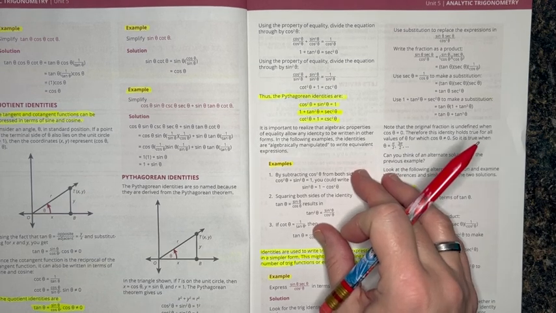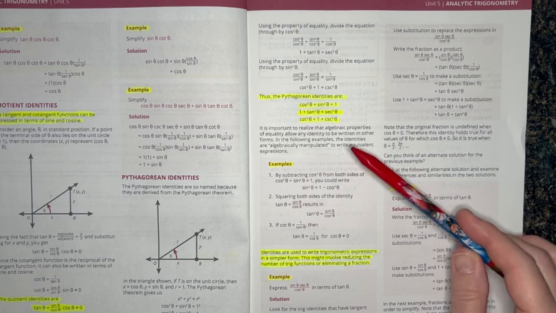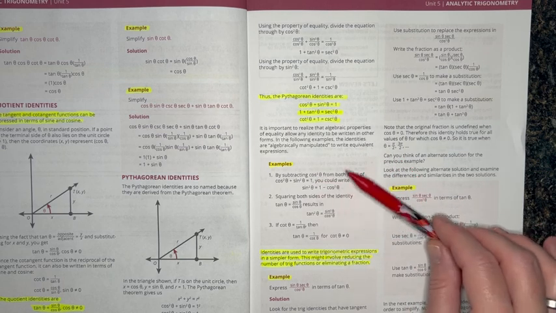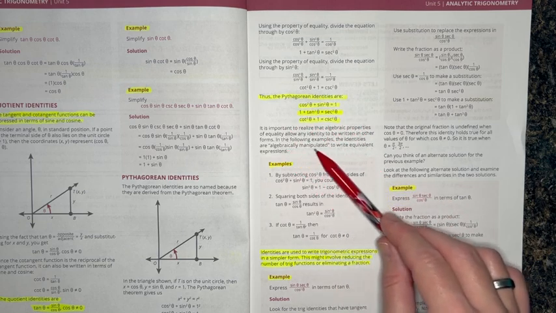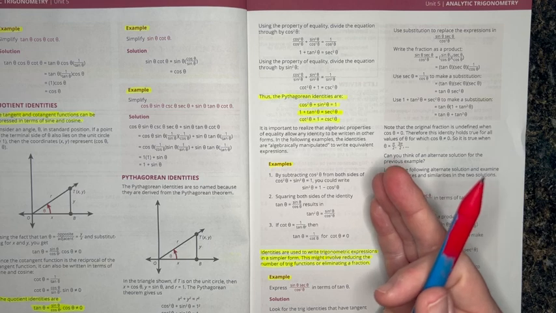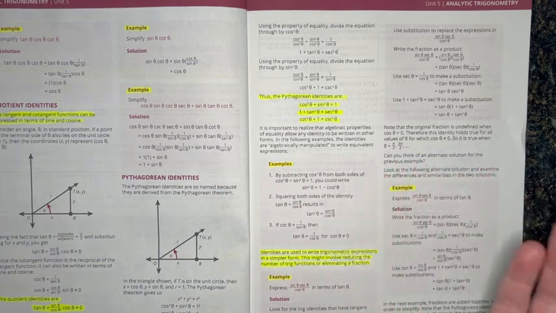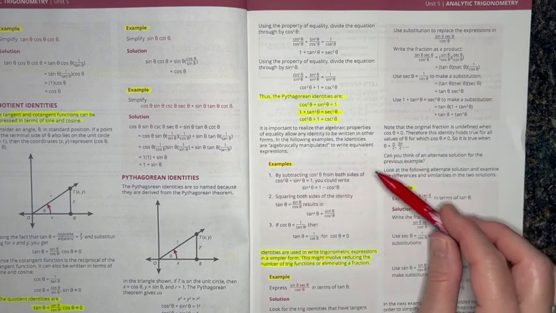Looking at this next set of examples, they want to show us how our identities can be algebraically manipulated, just like we would manipulate a 2x plus 3y equals 4 equation to solve for y, right? To solve for a specific thing.